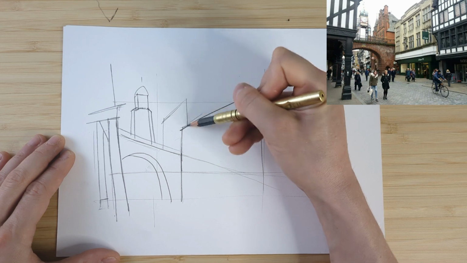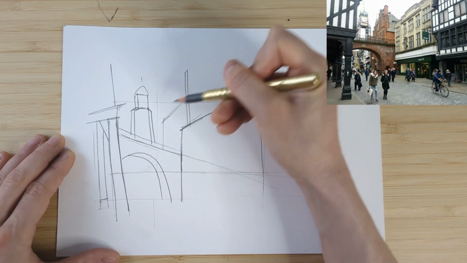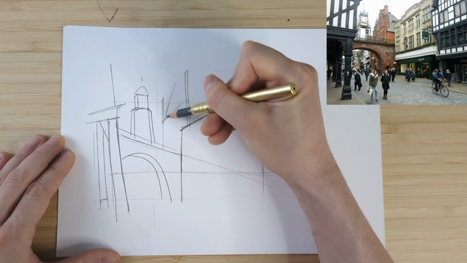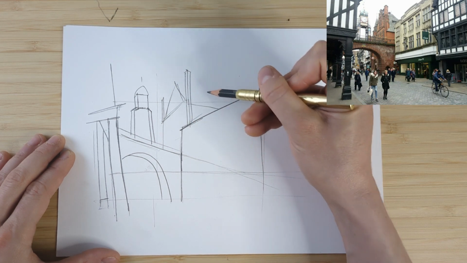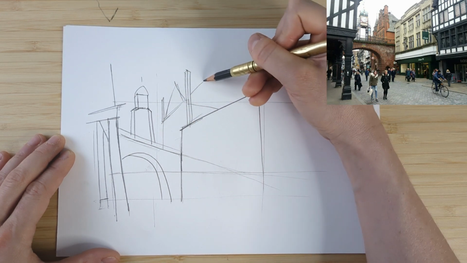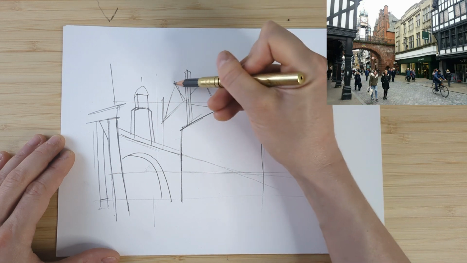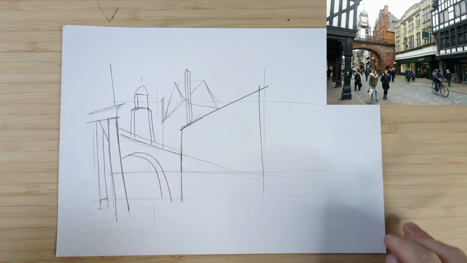And we have this building in the background here. Now often when I'm drawing in ink, I will do very, very rough drawing lines.